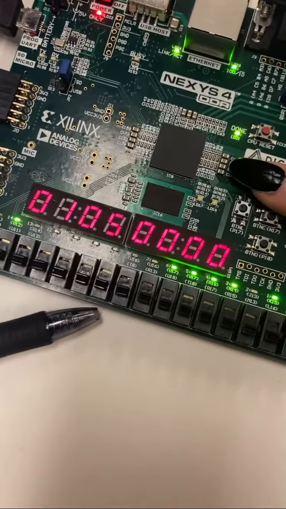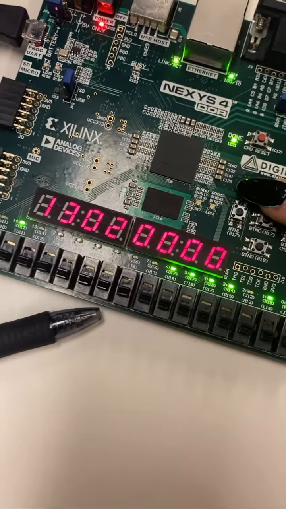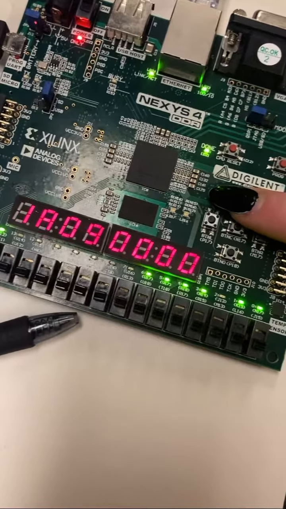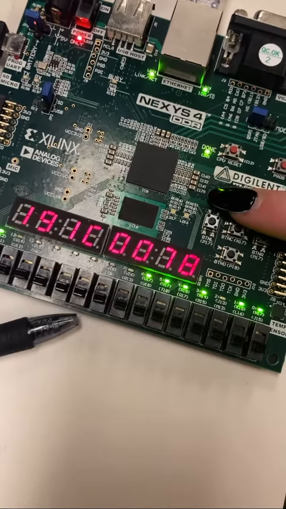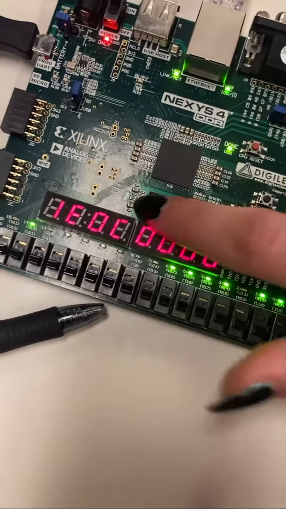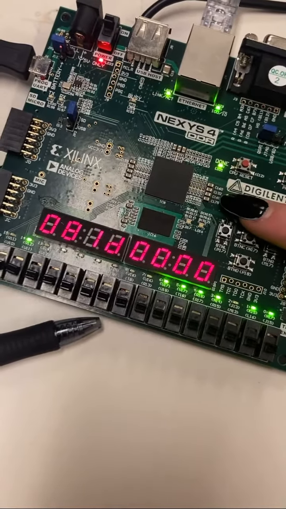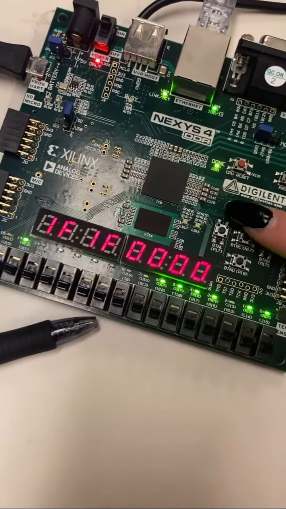But there we go, there's another one. So as you can see, these change every time I click because we're getting a new element, and this is the value representation of it.